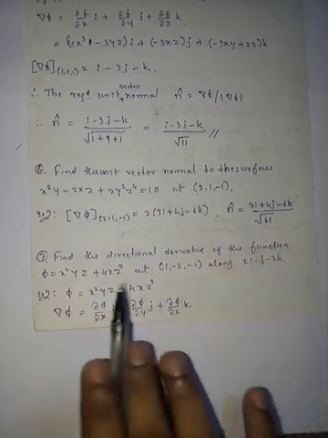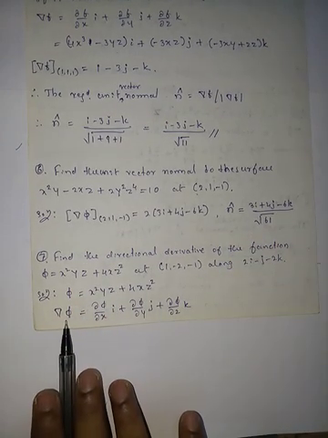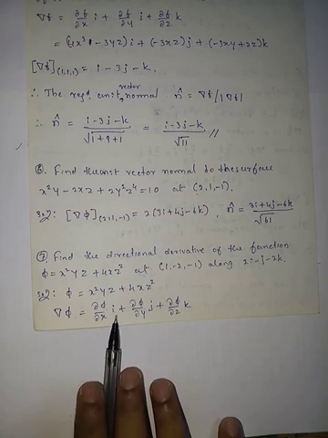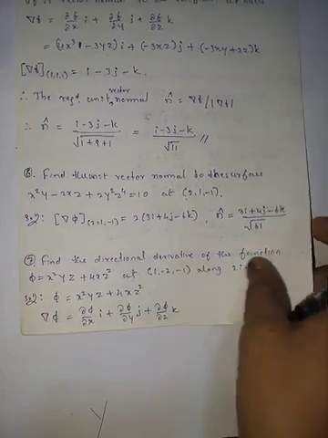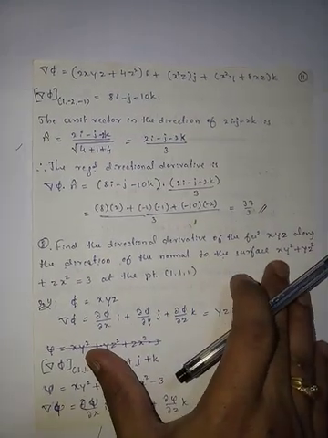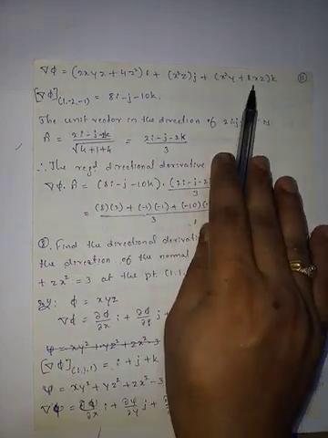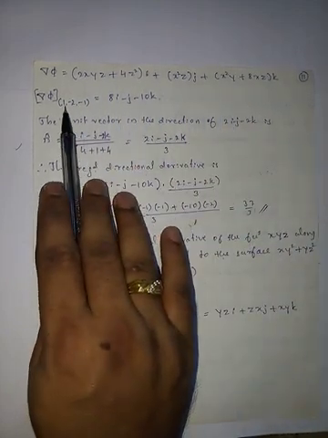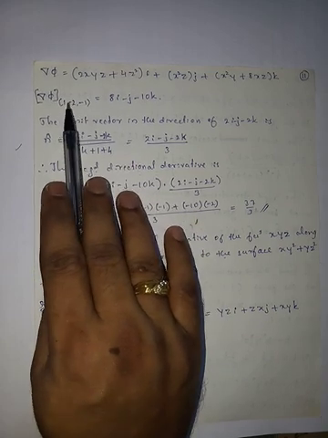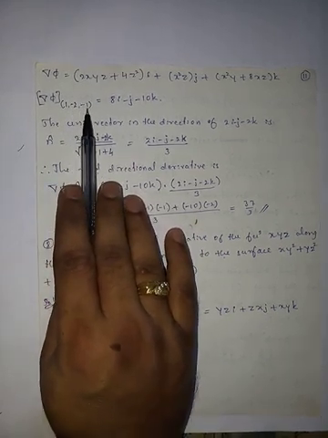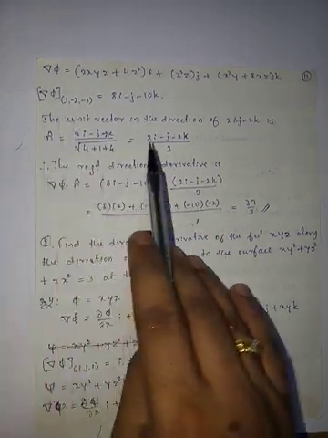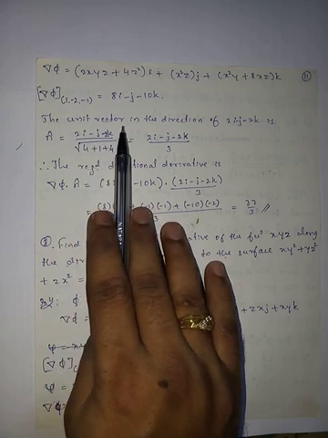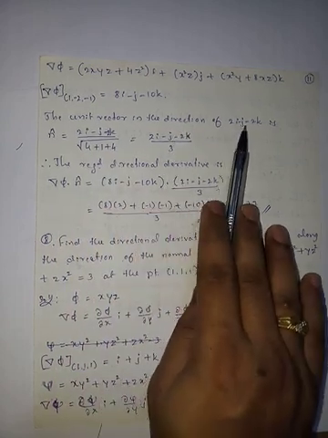So first, taking this phi, we find the gradient of phi. Okay, dou phi by dou x into i plus dou phi by dou y into j plus dou phi by dou z into k. Now this gradient of phi, okay, so already we discussed that. So this is the result. Then at the point 1, minus 2, minus 1, putting x equal to 1, y equal to minus 2 and z equal to minus 1. So this is the gradient of phi at this point. Now we find the unit vector along the direction 2i minus j minus 2k.